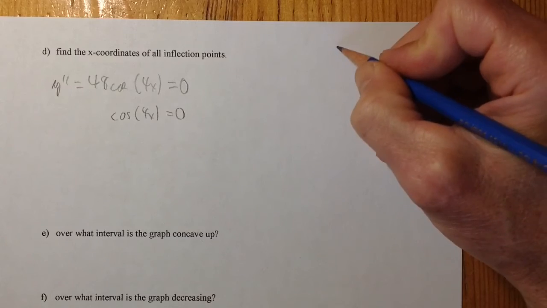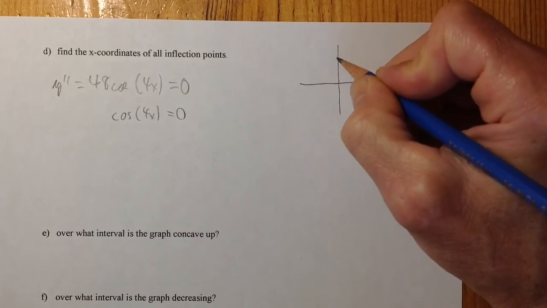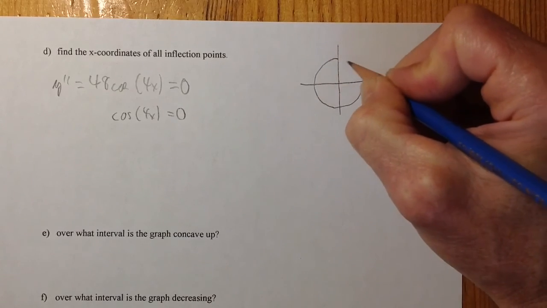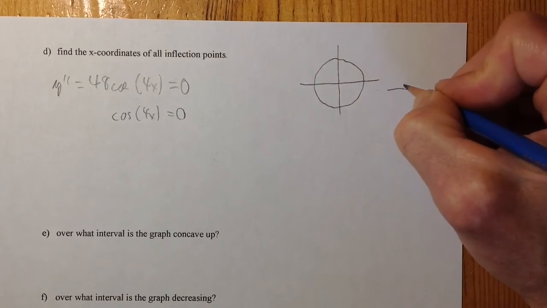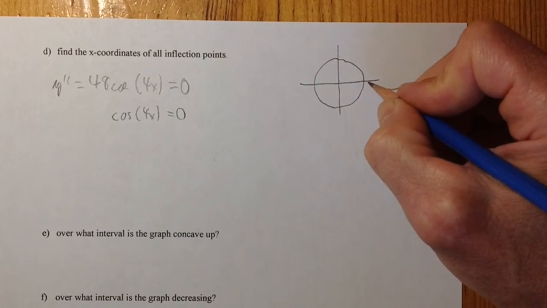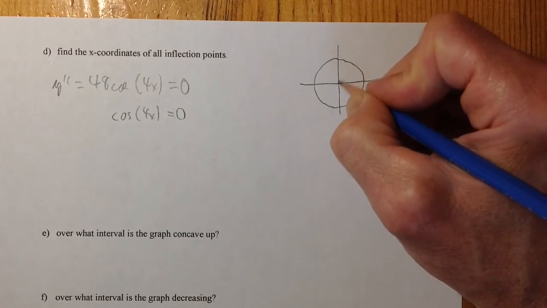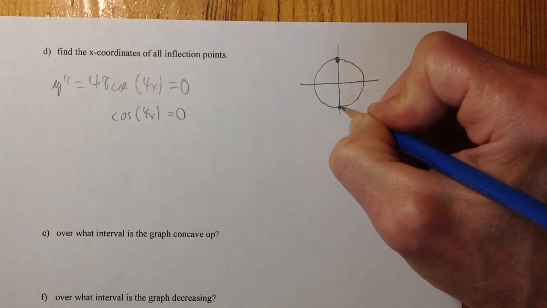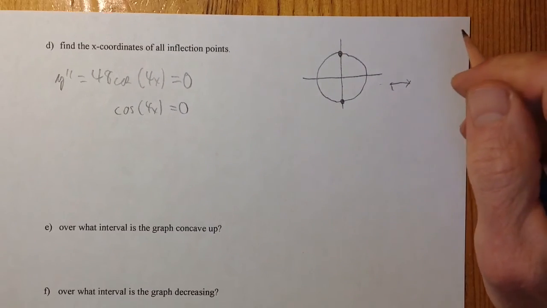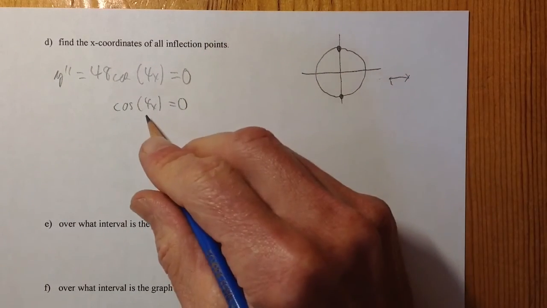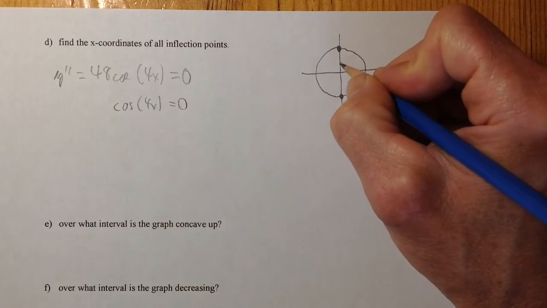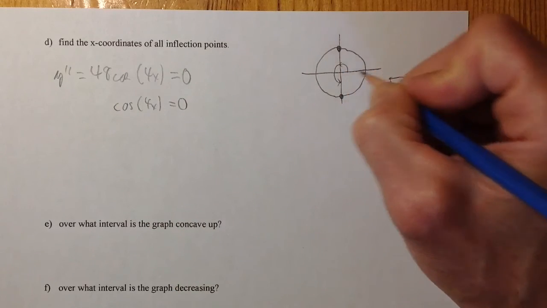So we draw our unit circle to figure out what's going on here. So when is cosine equal to 0? Cosine is the x value, right? So the x value is 0 right here, and right here. So that's when what's in the parentheses is pi over 2 and 3 pi over 2.